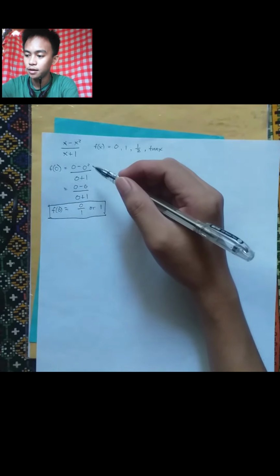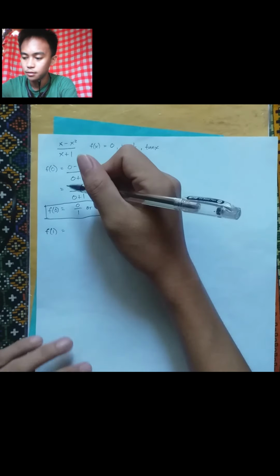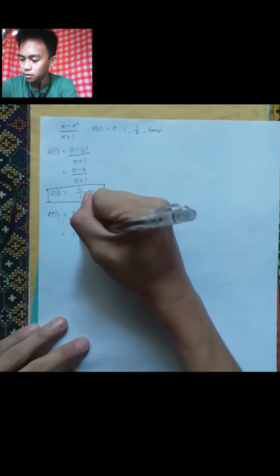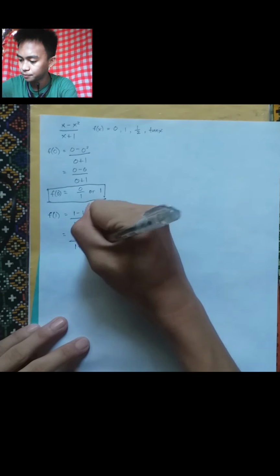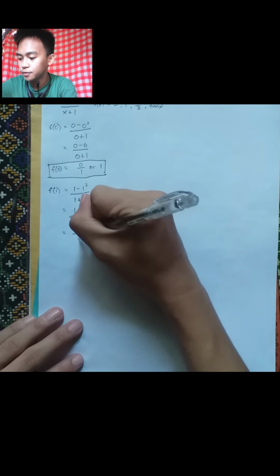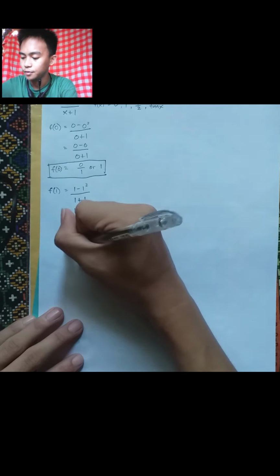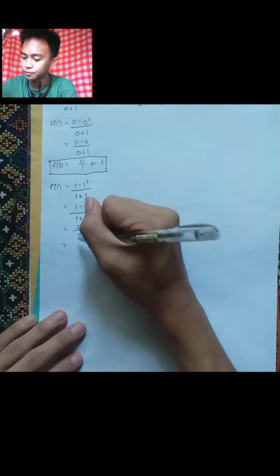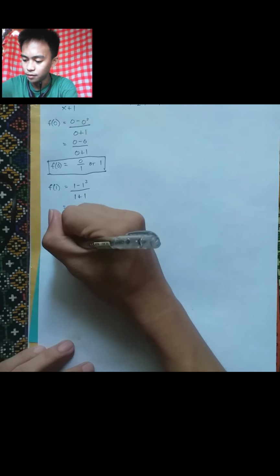The second value is 1. F of x equal to 1. Substitute again to all of the x. 1 minus 1 squared over 1 plus 1. 1 squared equals 1. 1 minus 1, 1 plus 1. 1 minus 1 is equal to 0. 1 plus 1, 2. Or 0 divided by 2. So our f of x is equal to 1 is 2.